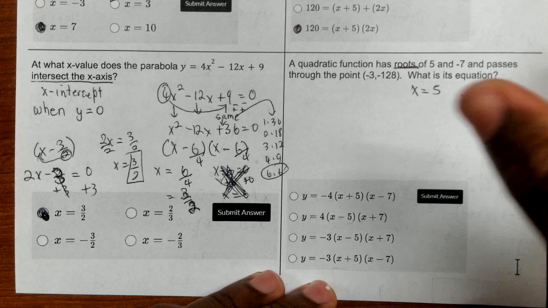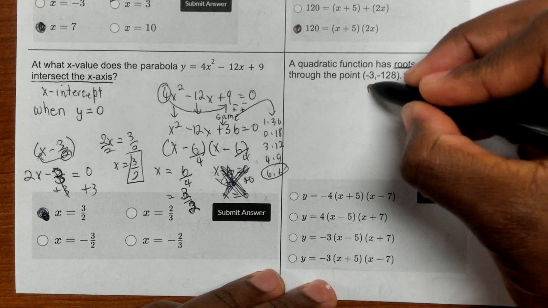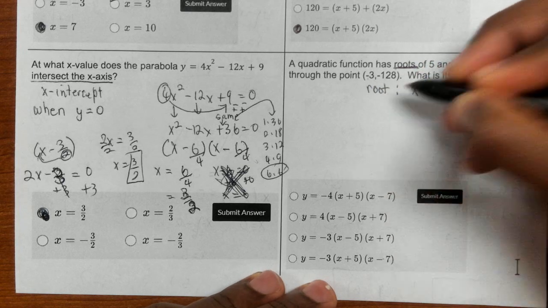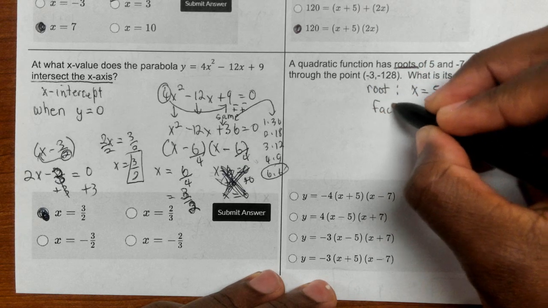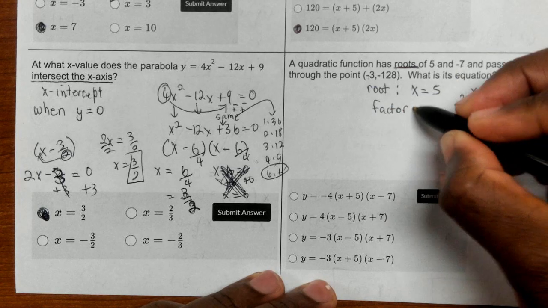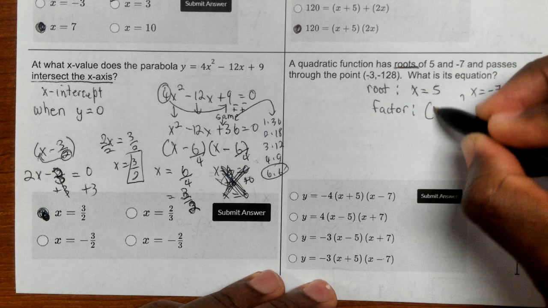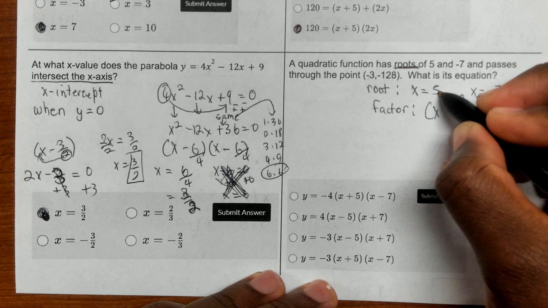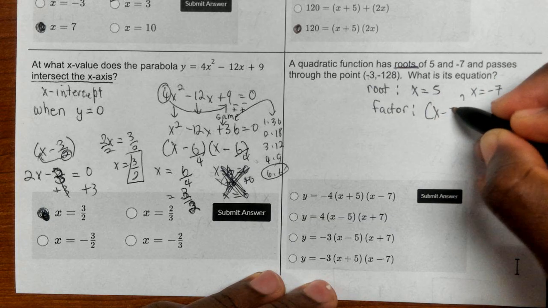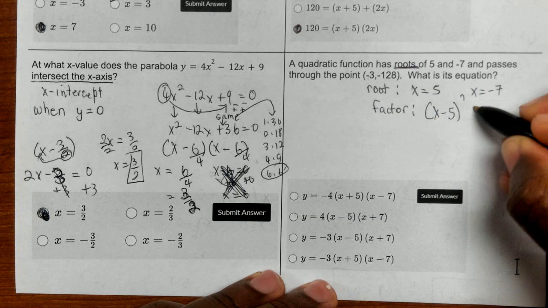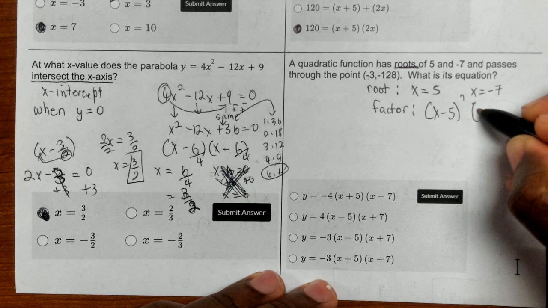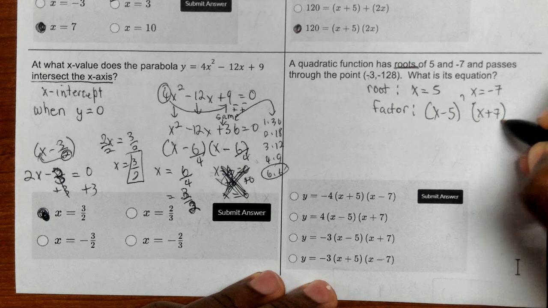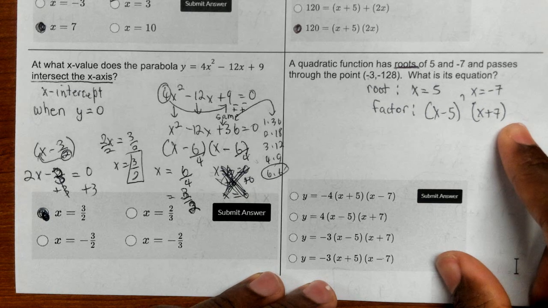What I'm going to do is try to turn it from a root. So again, this is a root. And I'm going to turn it into a factor. Okay? So to turn it into a factor, I'm putting it back into parentheses. And I'm moving the 5 to the other side, so I would subtract 5. Alright? I'm moving the negative 7 to the other side, so I would add 7. Alright? So this is what the factored form would look like.